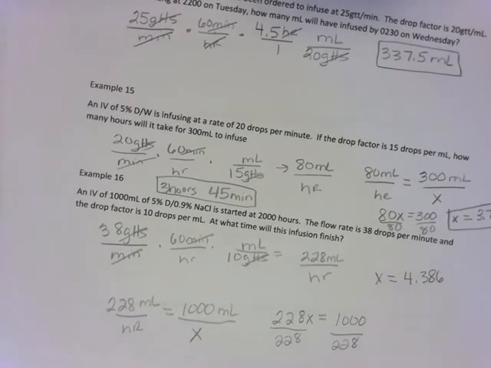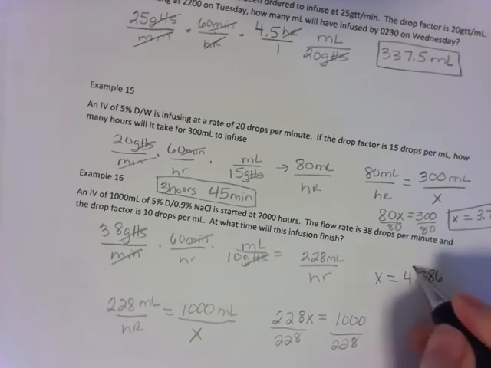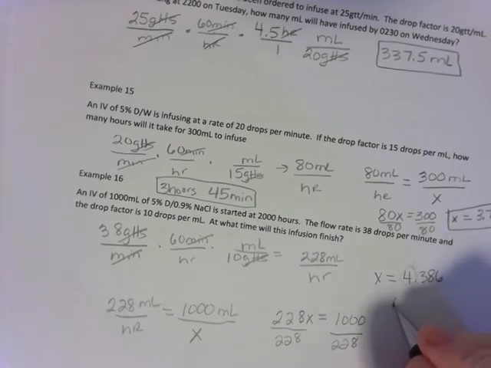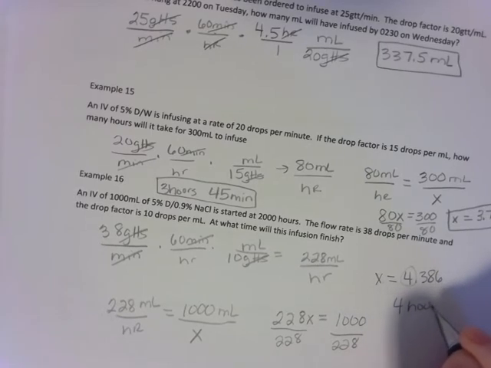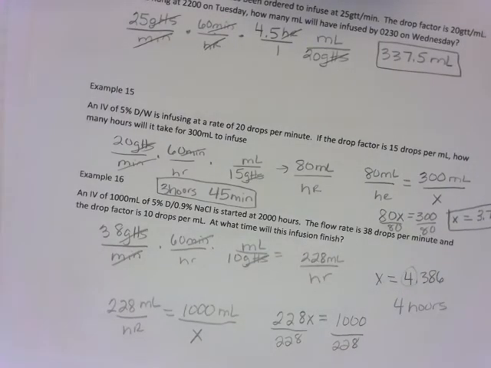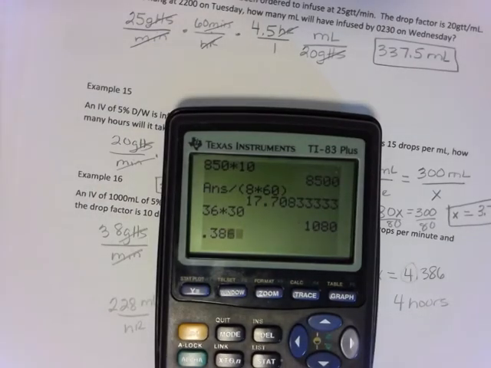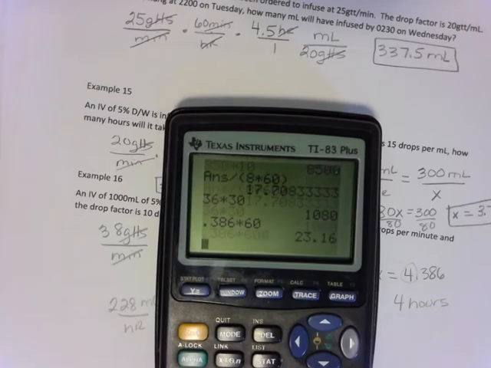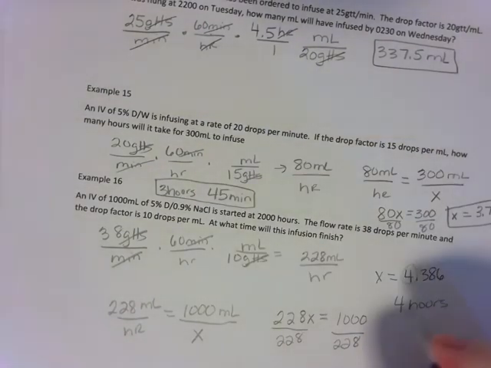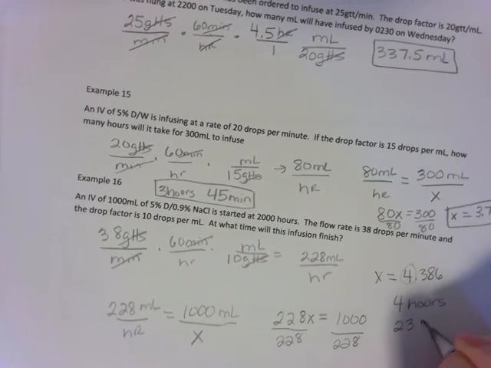I want to know, what does this mean? So we know this means 4 hours. So my 0.386 times 60 will give me 23 minutes. So it'll take 4 hours and 23 minutes.